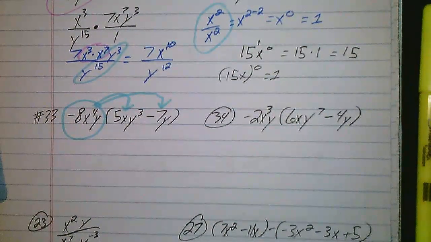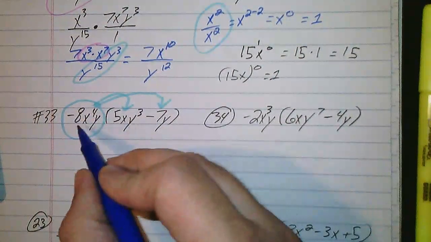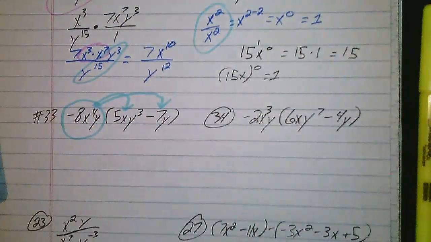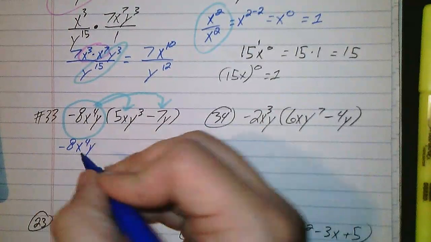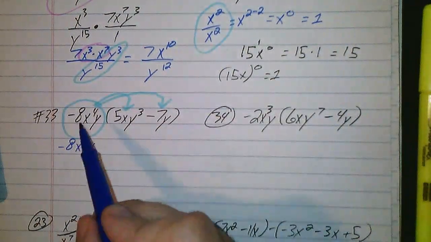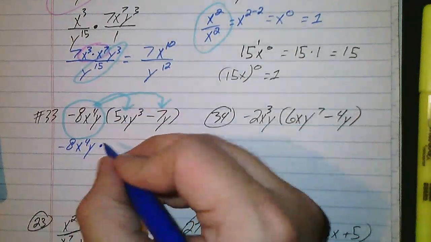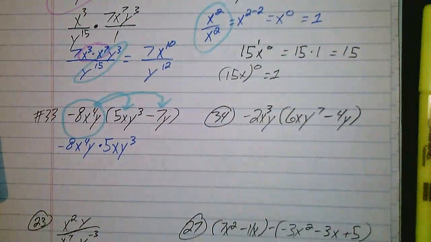You can take these and do them one at a time. I know some of you might be able to just do this in your head, but I'll take these one at a time. For the first one here, I'm going to take negative 8x to the 4th y and multiply it to 5xy cubed.